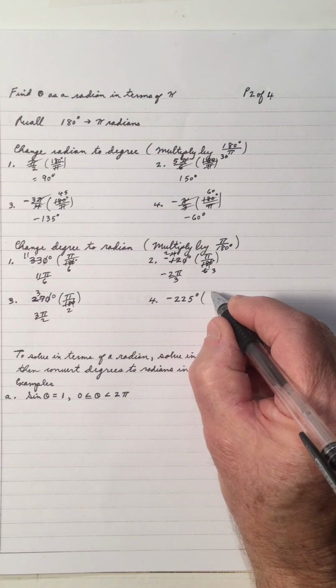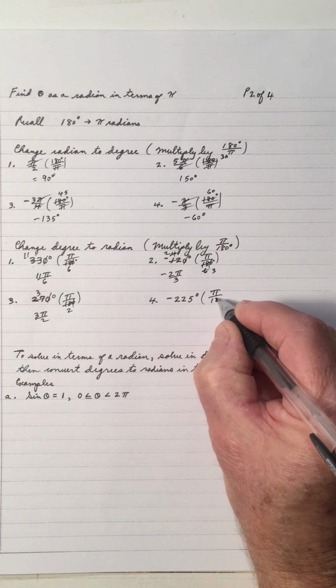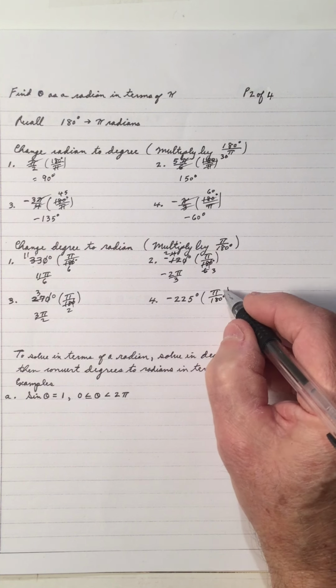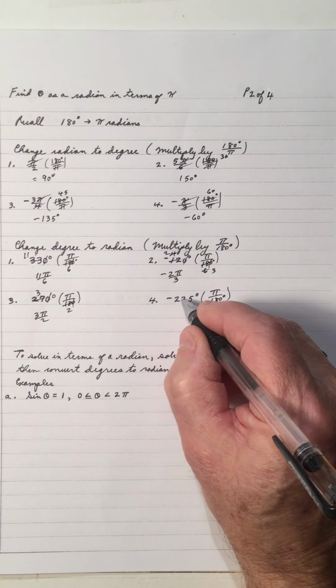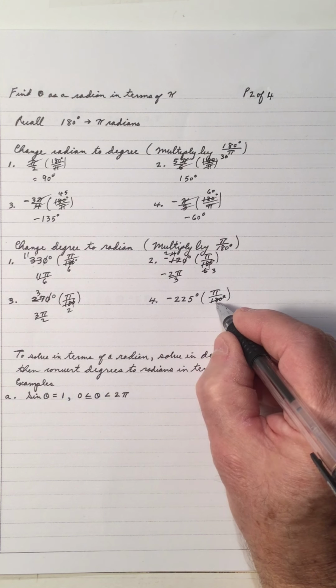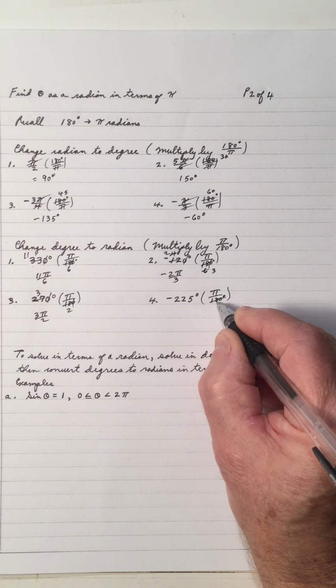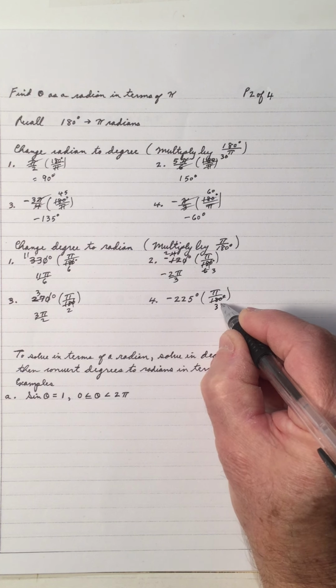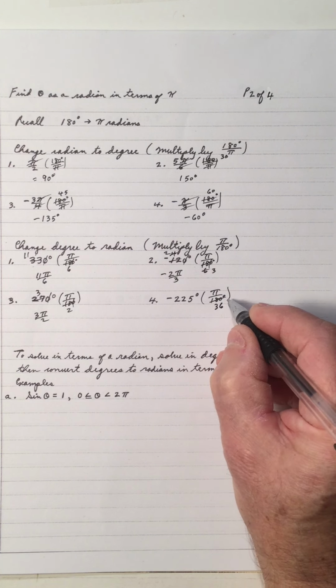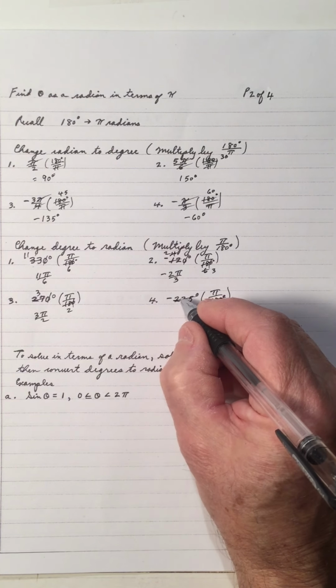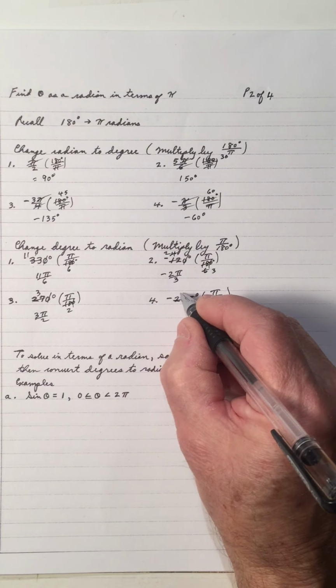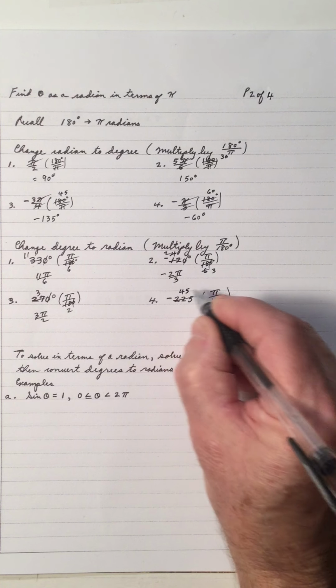And we multiply by pi over 180, and we see a 5, so 5 divided into 180. 5 into 18 goes 3, so that's 36. And 5 divided into 225 is 45.